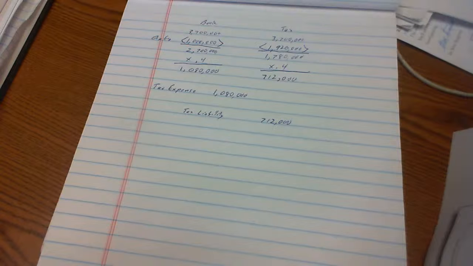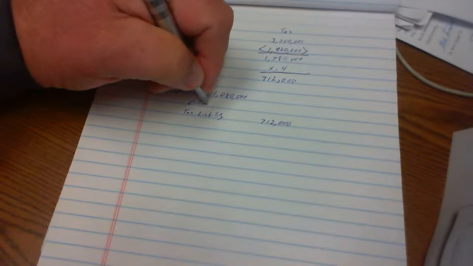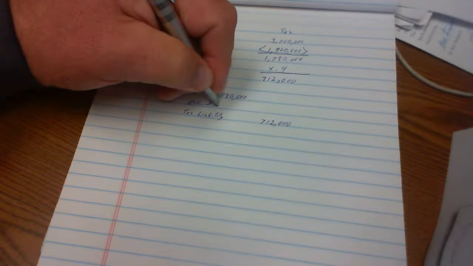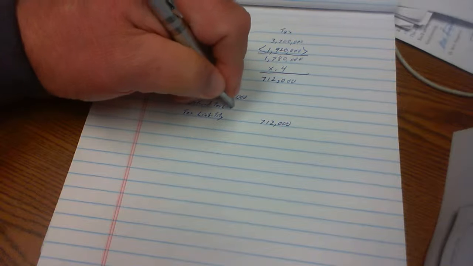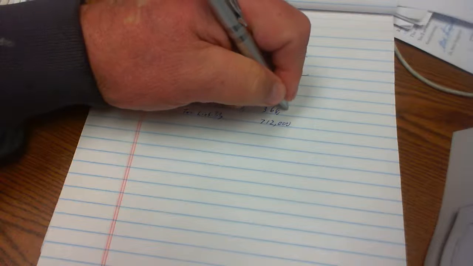Now, obviously, we need to balance this entry, and so the difference is going to be deferred tax liability. And that will be for the difference, and that will be 368,000.